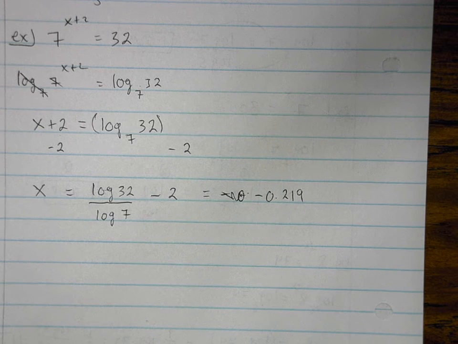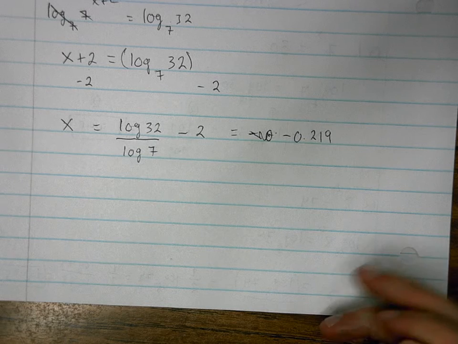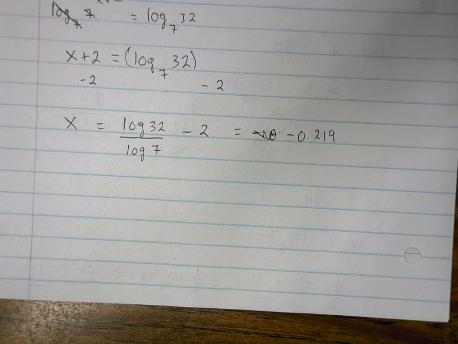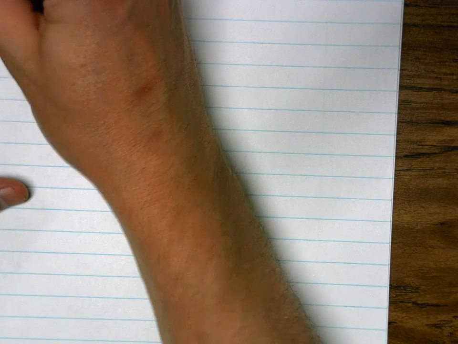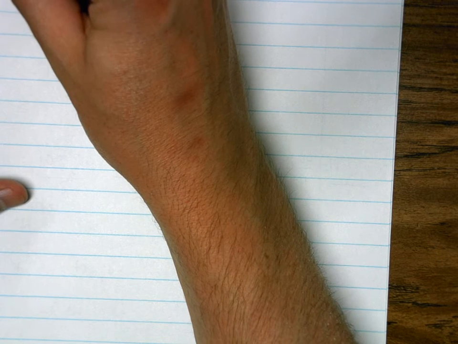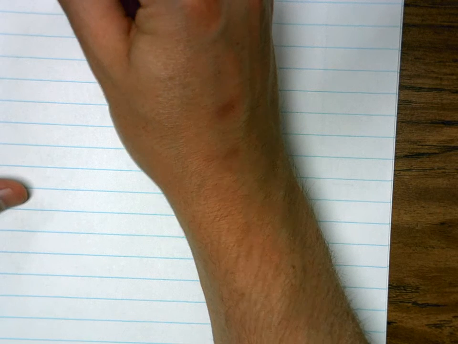One last problem before you get a little bit of time to work on your stuff. What happens if we end up with an e? Oh, spooky. So 3 times e to the x minus 4 equals 21.